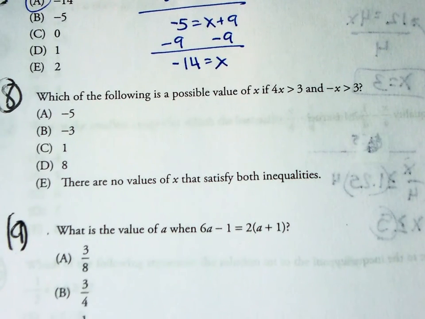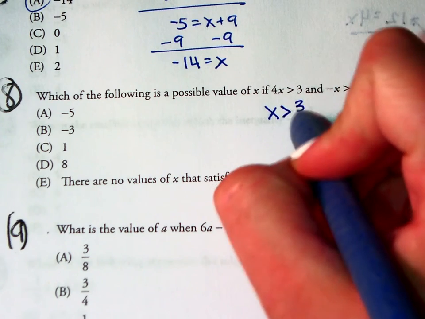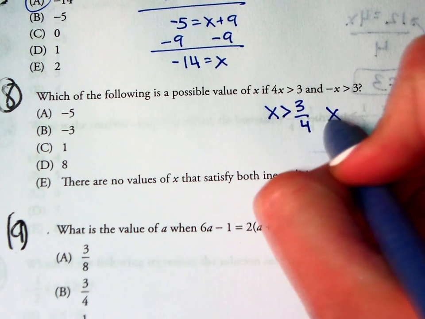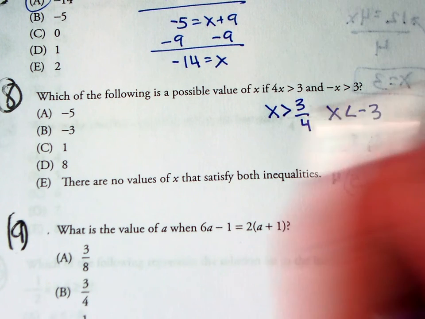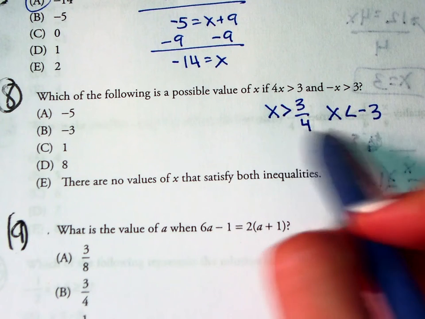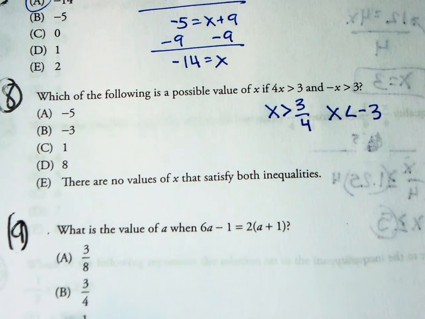Which of the following is a possible value of x if 4x is greater than 3 and negative x is greater than 3? So I'm going to go ahead and solve this. I get x is greater than 3/4 and x is less than negative 3. Okay. So I'm looking for a value that is greater than 3/4 but is also less than negative 3.